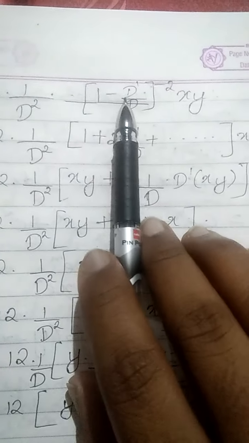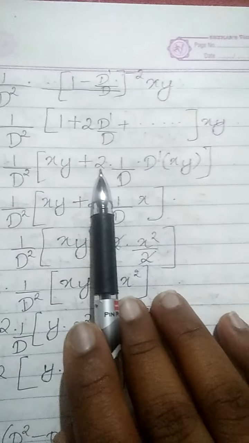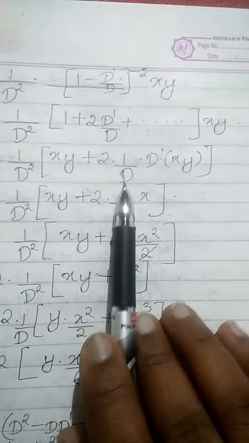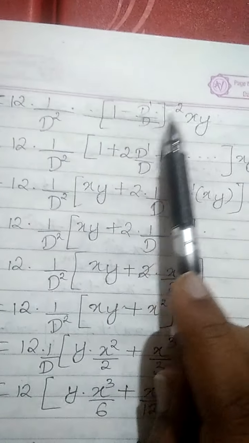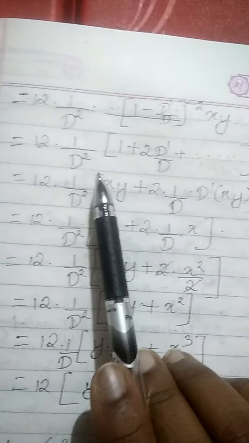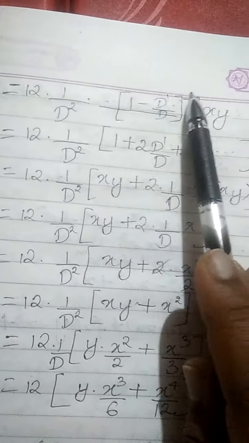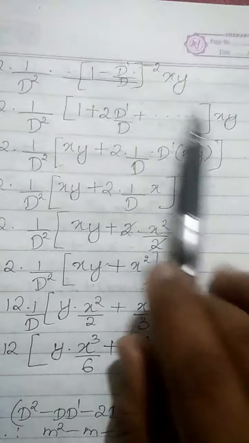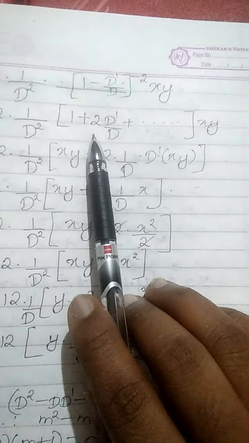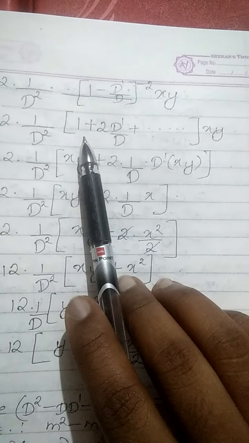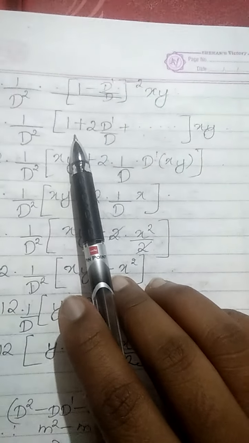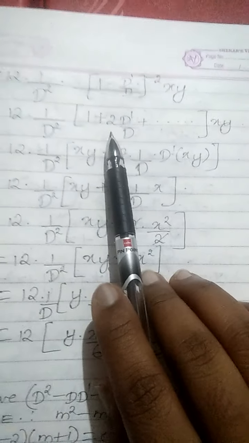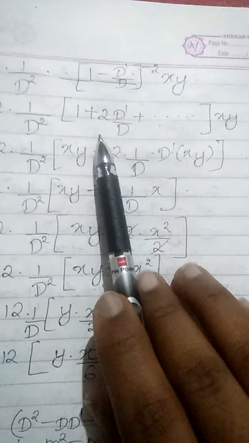So what happens? We should expand it. After expanding, we will get xy plus 2 into 1 by d plus d dash into xy. So we know that (1 minus d) power minus 2 is 1 plus, both are minus. So the expansion will be a positive series and it will be 1 plus 2d plus 3d square plus 4d cube, etc. So using that expansion we get this, and then we have to apply.